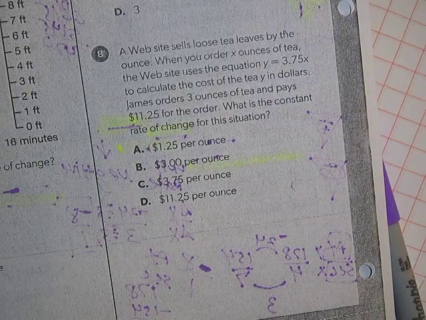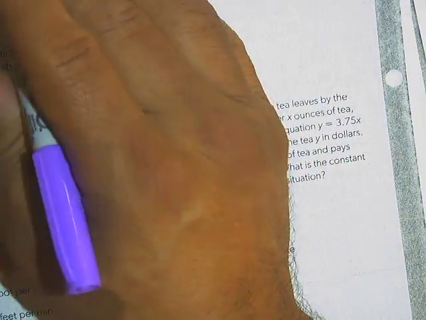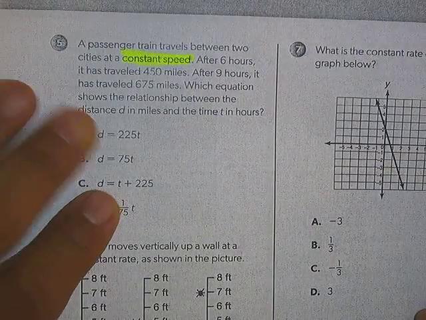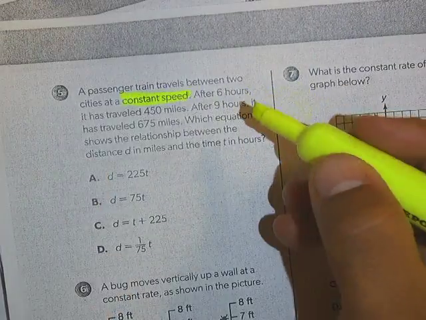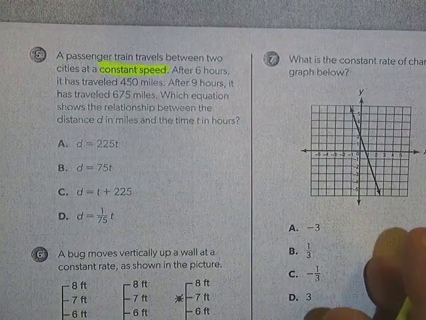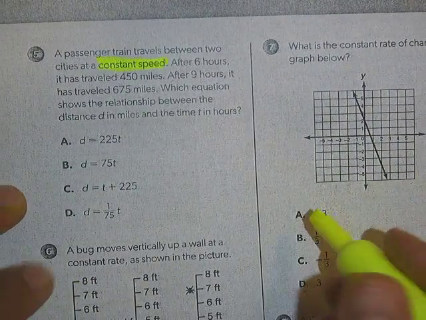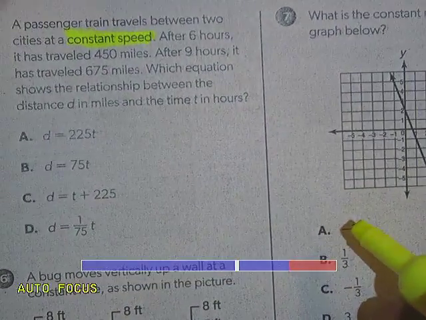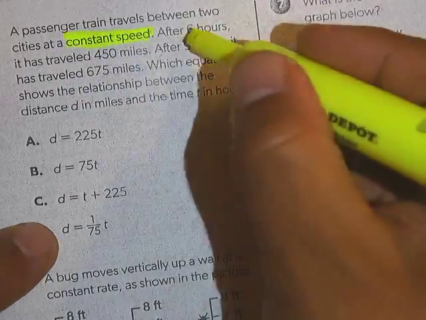Number 5. Okay, so now here. A passenger train travels between two cities at a constant speed. Look at that word, constant speed.